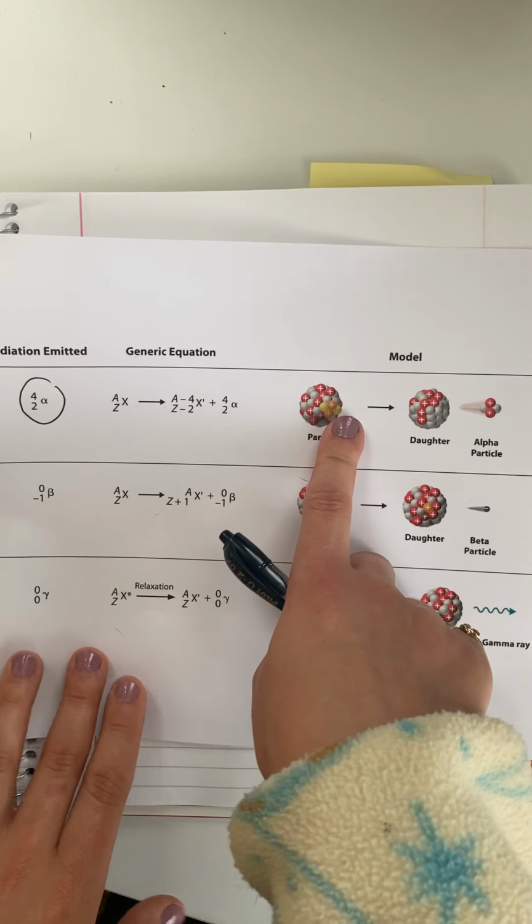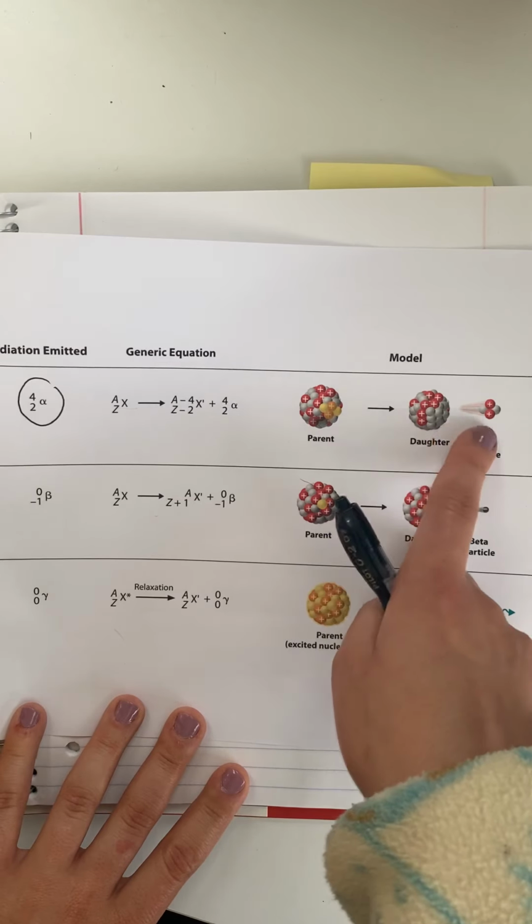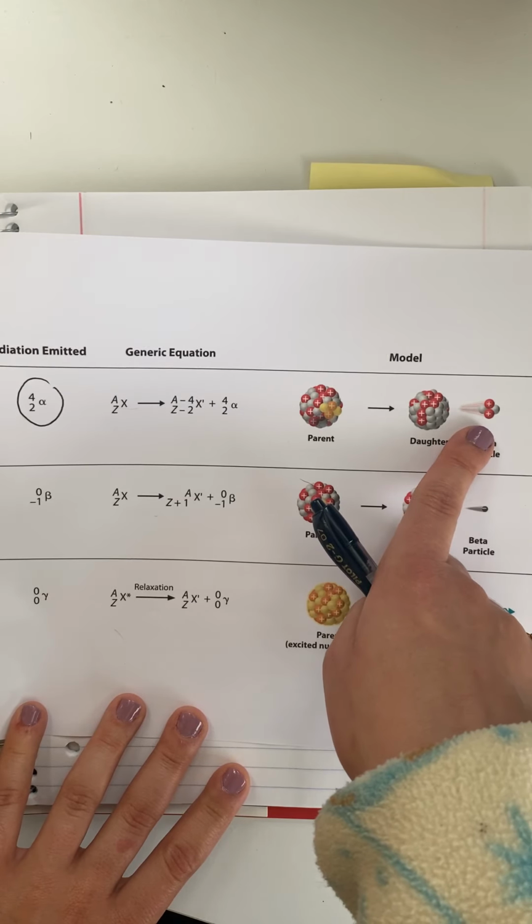So we start with a parent. It has too many protons, turns into that daughter, and releases that alpha particle.